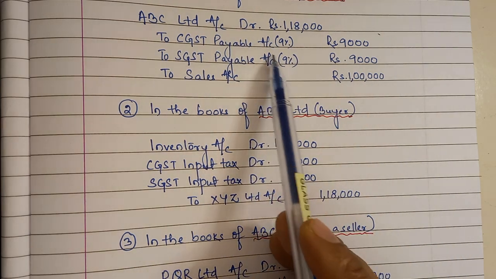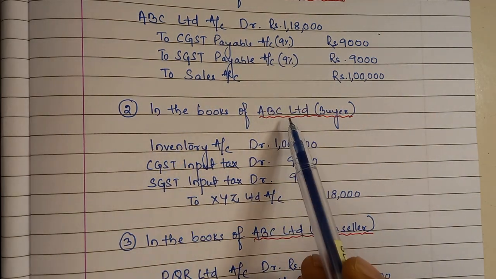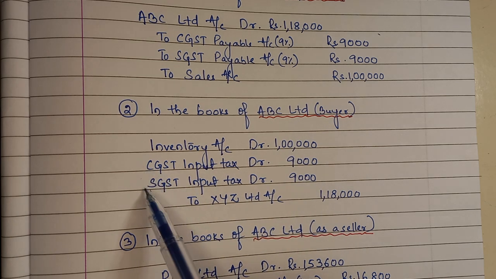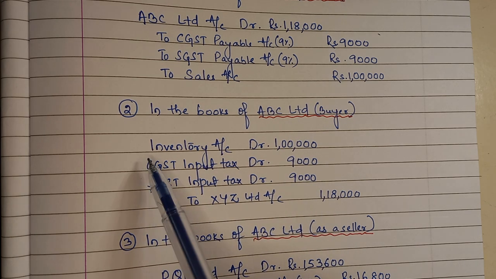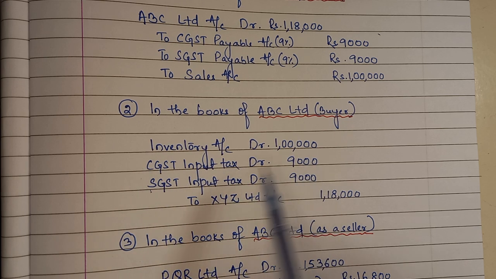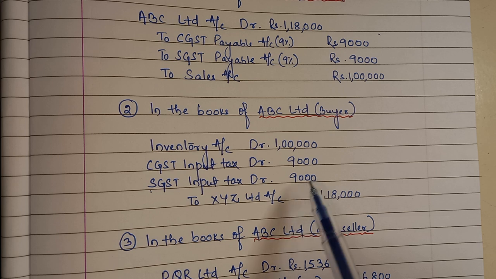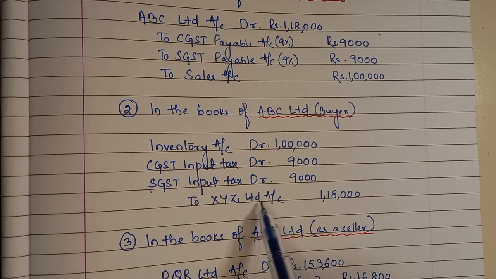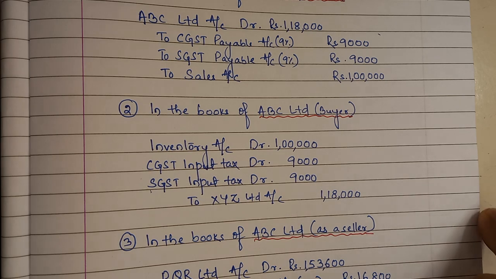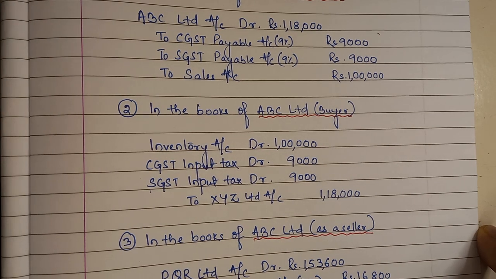It is a liability for XYZ. But for ABC, these are current assets which will be utilized in future against GST payable. So CGST input tax is 9,000, SGST input tax is 9,000, to XYZ, who is the vendor or creditor, 1,18,000 rupees.